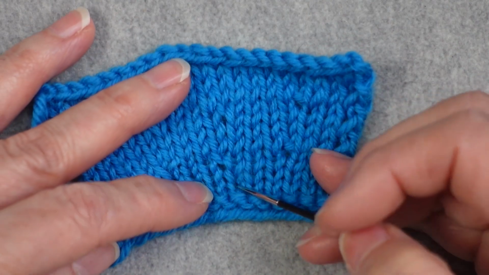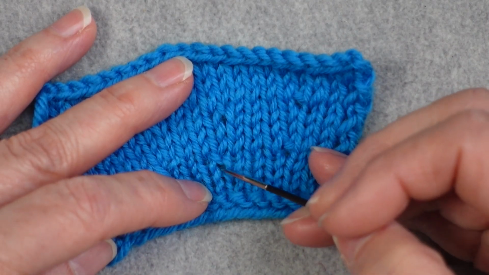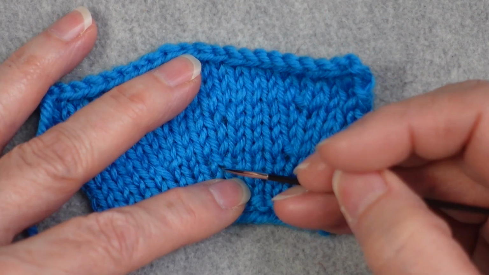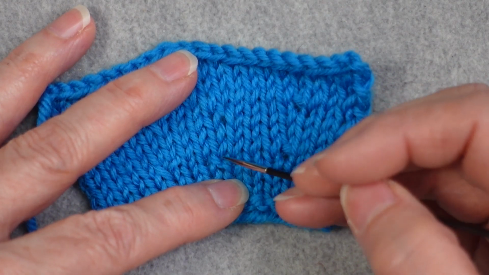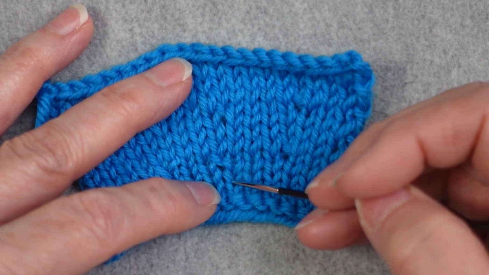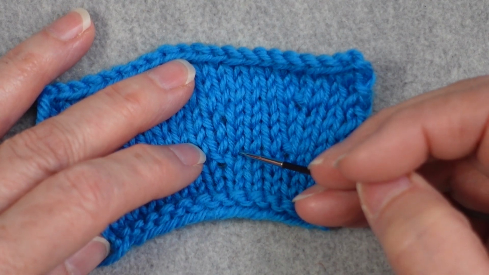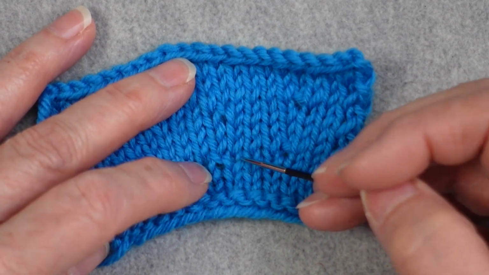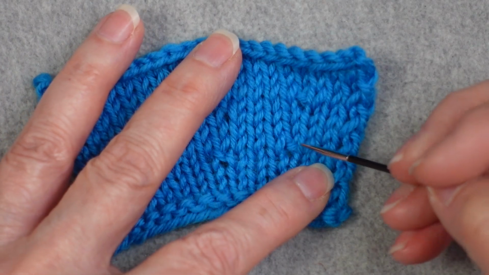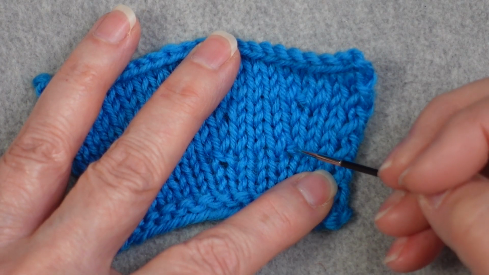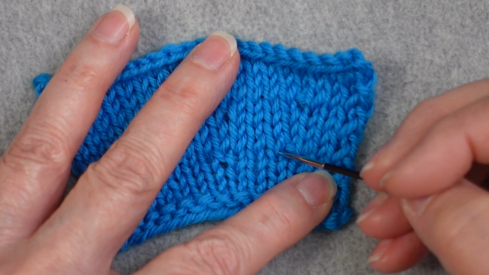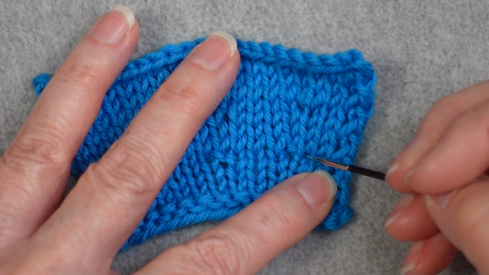With make one increases, these are make one left, but you can have a make one right also. You have this twisted loop at the base of the new column of stitches, and it is between two existing stitches. So a knit front back was created by turning this stitch into two stitches, and so the bump is between two previous columns.